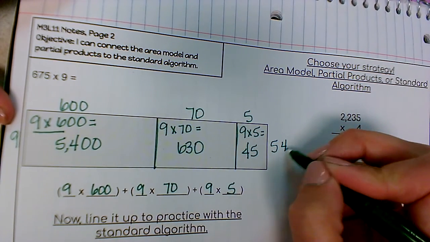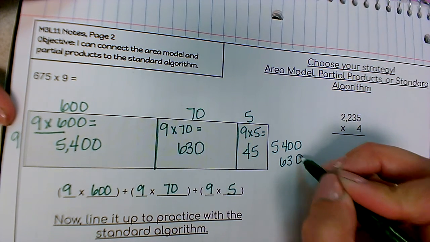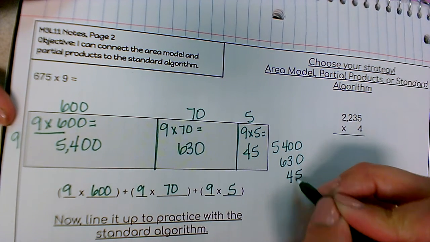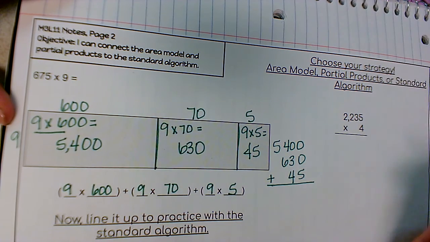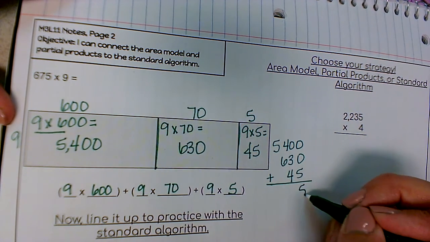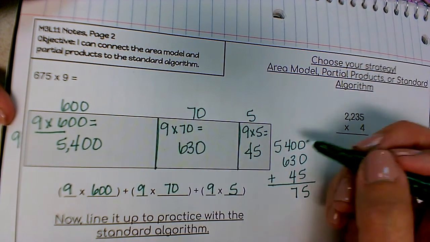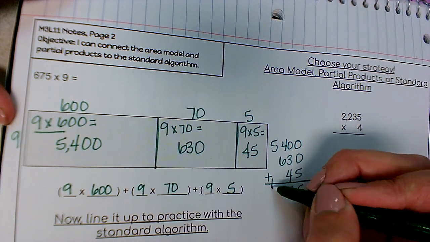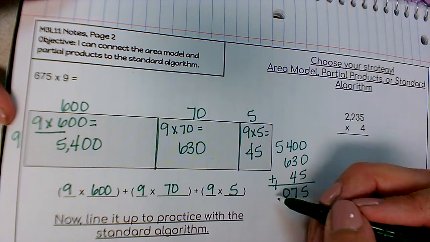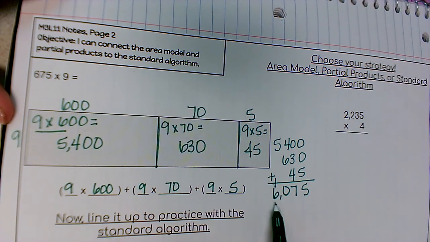So 5,400 plus 630 plus 45. I was careful, fourth graders, to line up those digits. In my ones place, I had a 5. In my tens place is a 7. My hundreds place added is 10, so I'll write my 0 and regroup that 1. 5 plus 1 is 6. So the answer I received was 6,075.